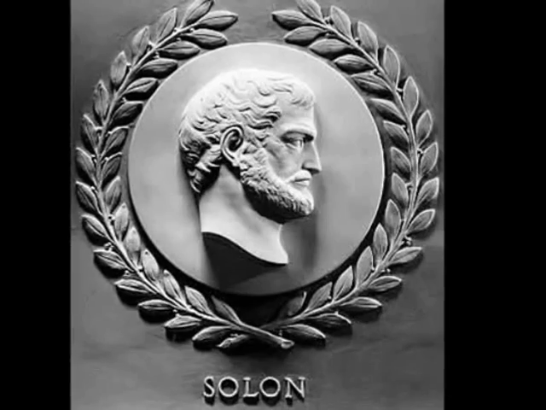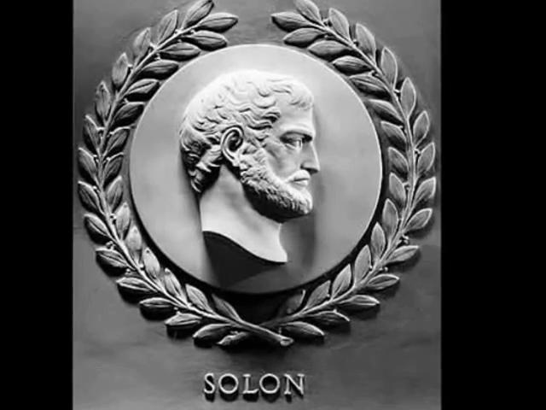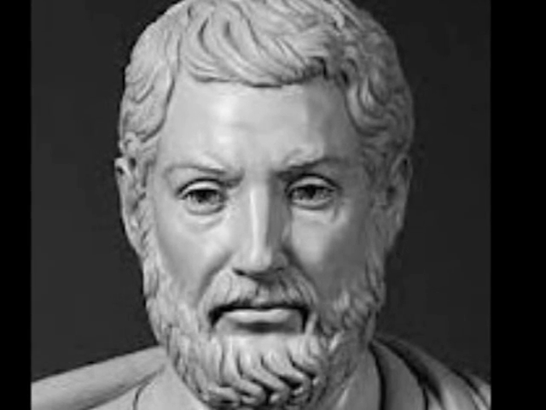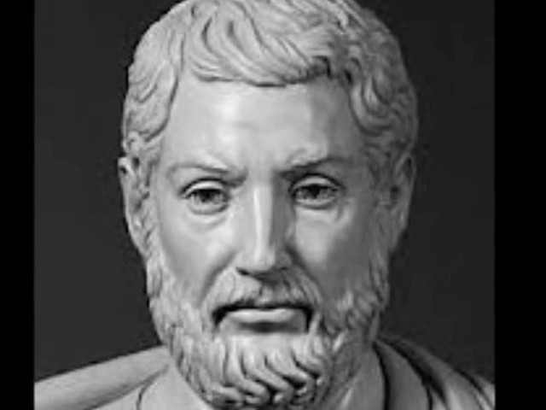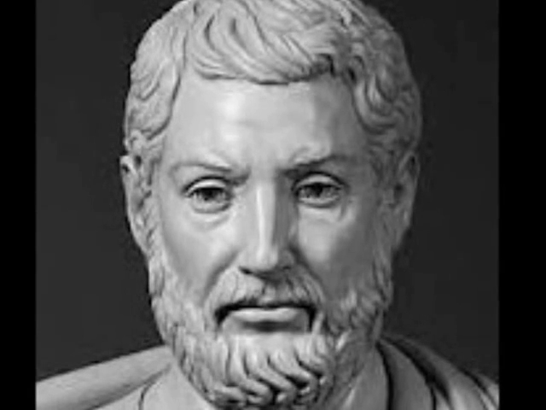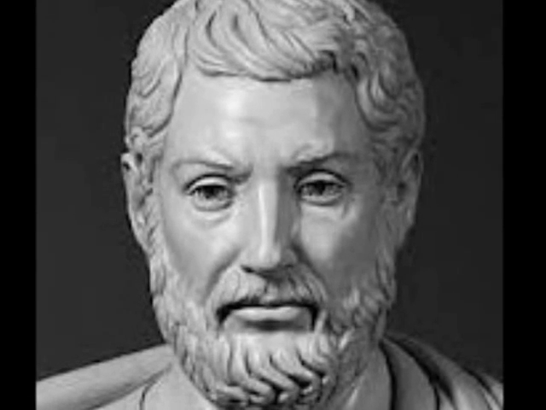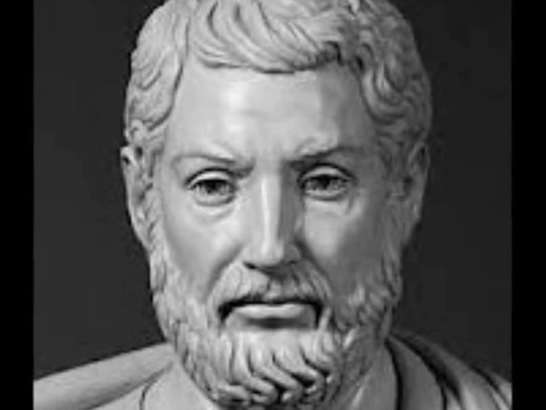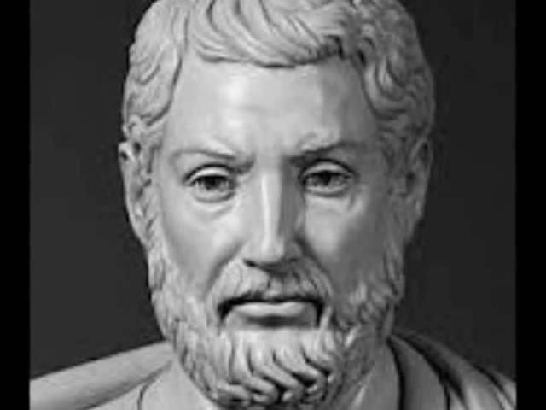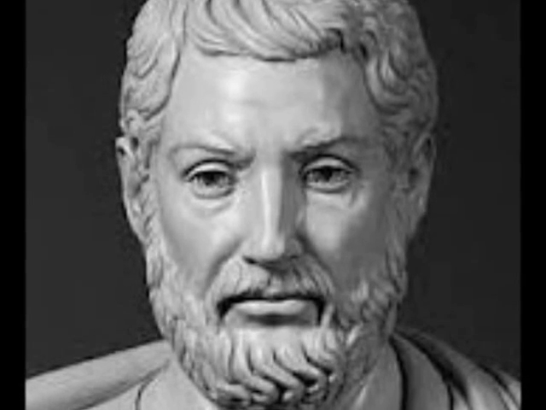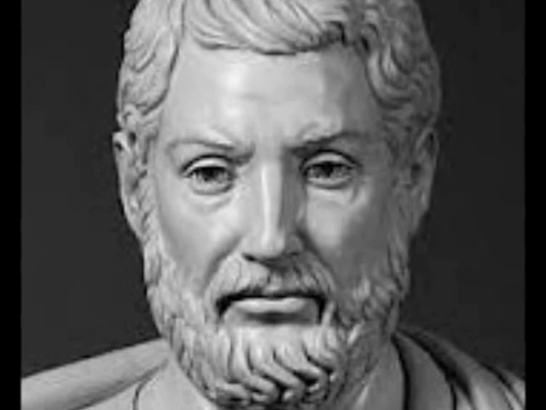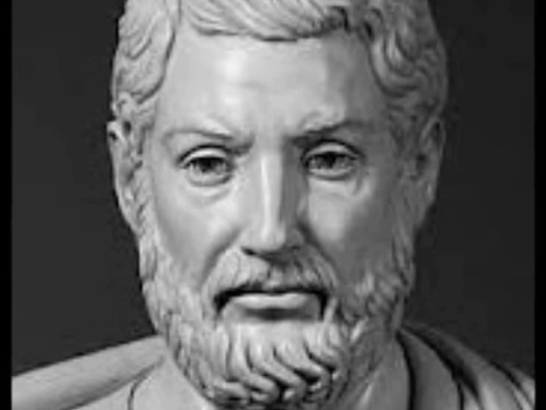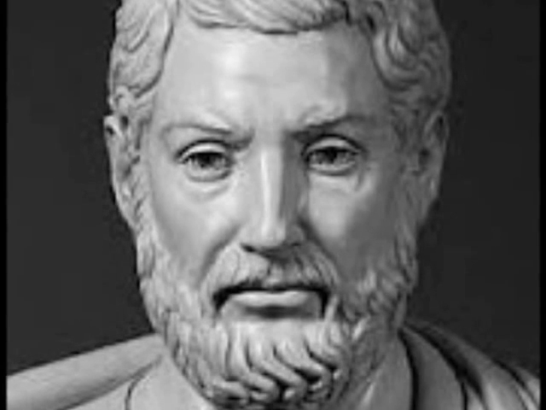Some 90 years later, we had another guy that came on the scene, and this is him here. And I'm probably not going to say his name correctly. Cleisthenes. Sorry, guys. He also introduced further reforms. The most important of these was setting up a council of 500. Okay, 500. This body proposed laws and advised the assembly. Council members were chosen by lot.